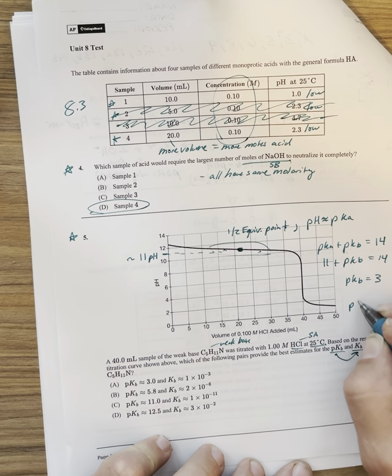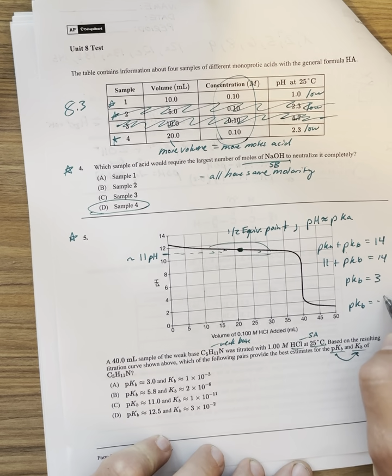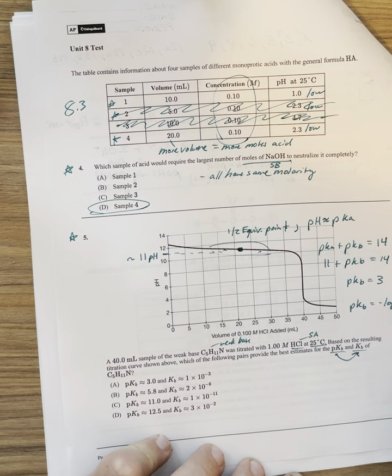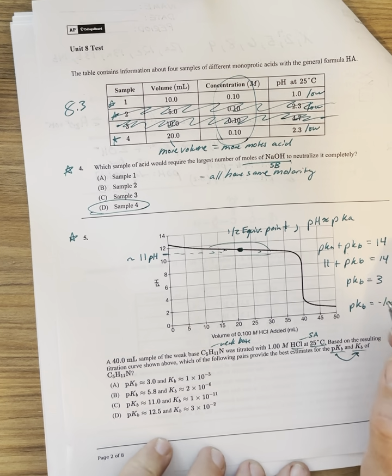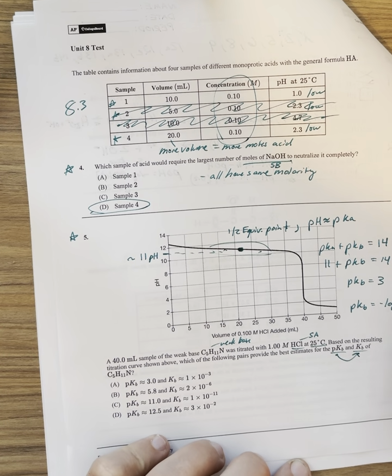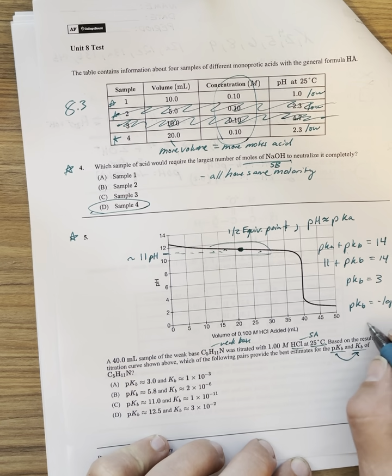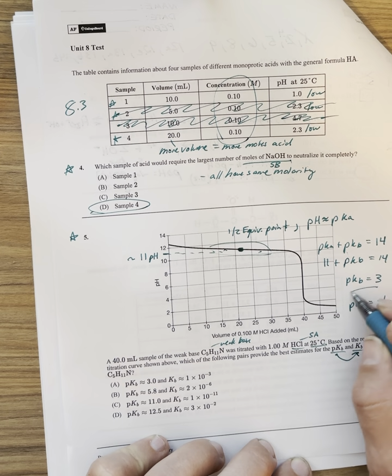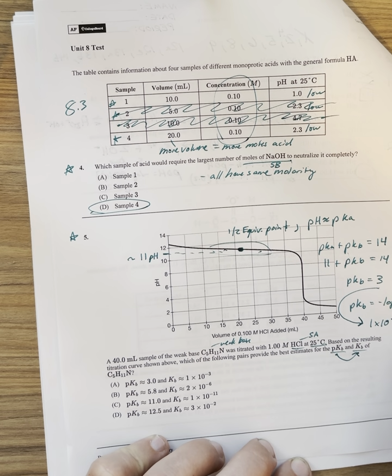Well, pKb is the negative log of Kb. So we have to do some math here. But basically, we can see that if it's 3, then it should be 1 times 10 to the negative 3, just because it's a whole number.